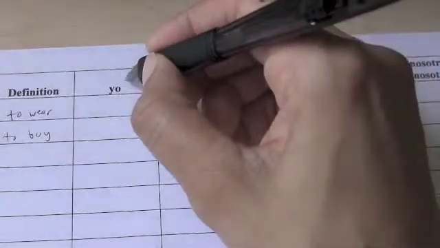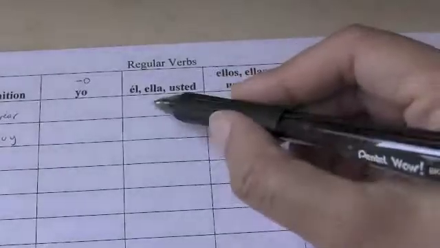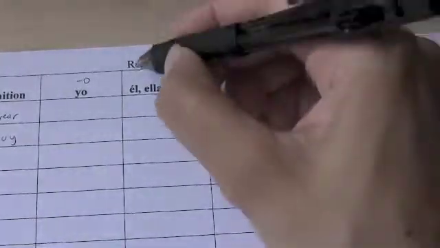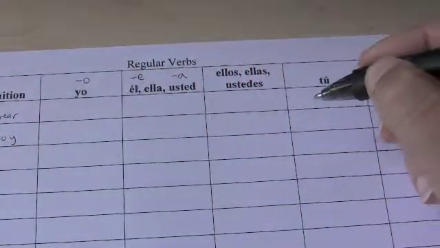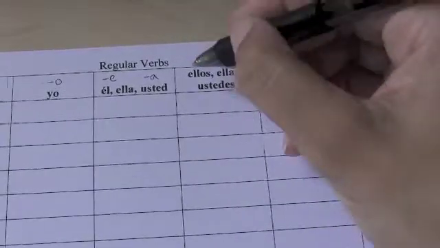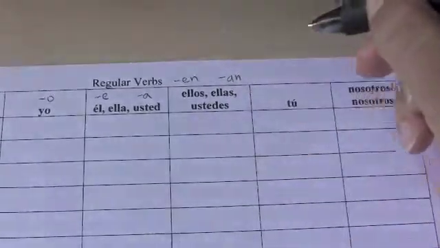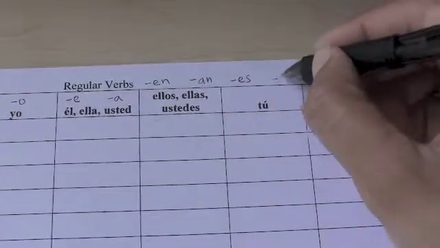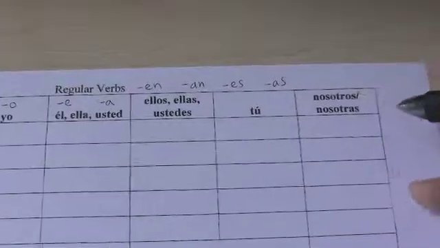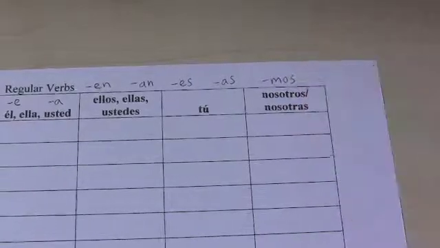So the yo form, the main ending is what? The main ending is an O. And for el, ella, and usted, the main ending is either an E or an A. For ellos, ellas, ustedes, the main ending is either EN or AN. Then the tu form will either be ES or AS. And finally nosotros, basically going to be mos.